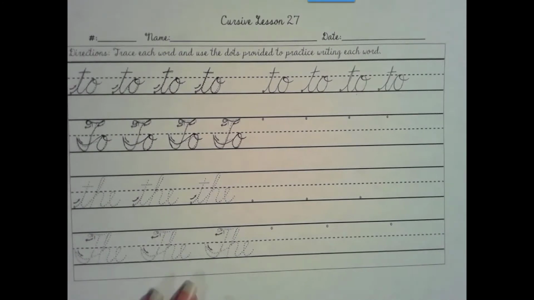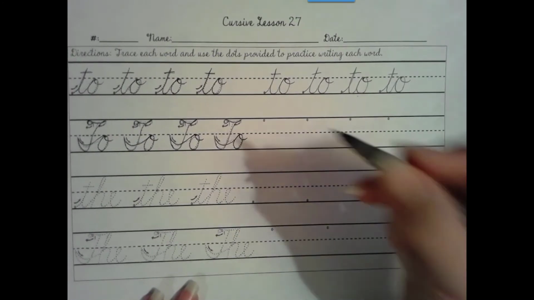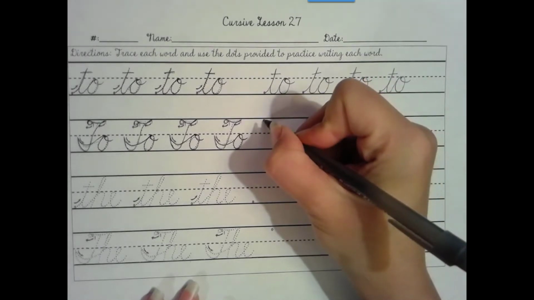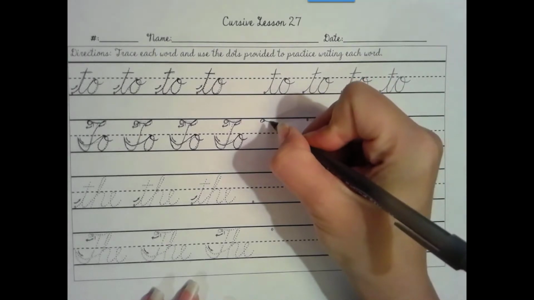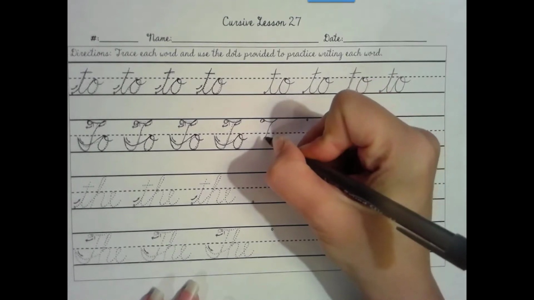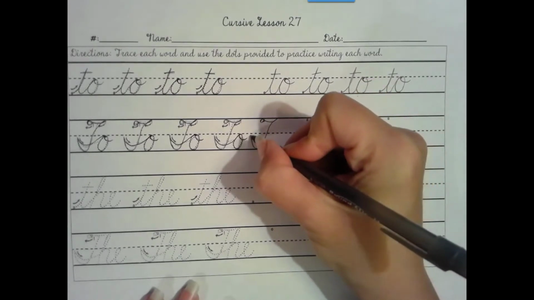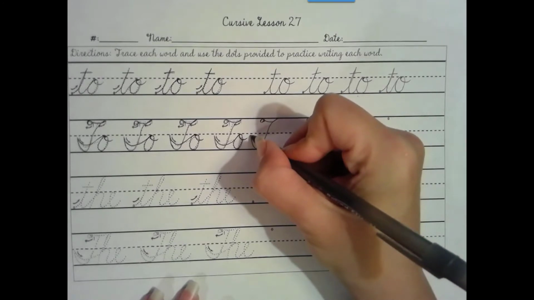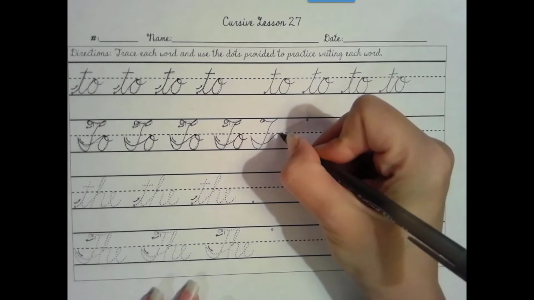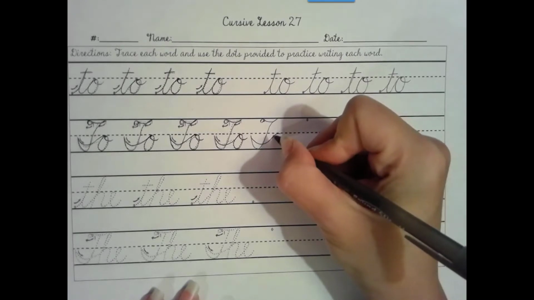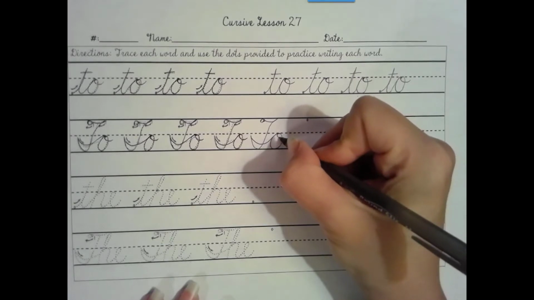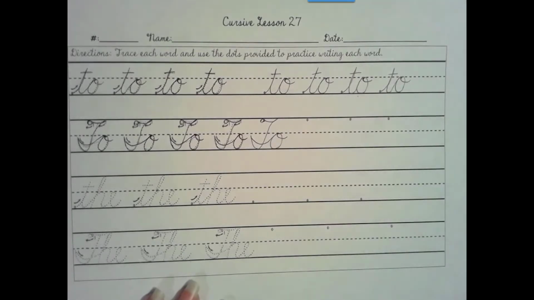Okay, so now we're going to do the word "to" on our own. Starting dot, I'm going to do that little loop, curve up, touch the top, retrace back down, curve up toward the middle, make that point, go across, curve up to the middle, retrace, touch the bottom, complete my oval, make my loop and my tail.